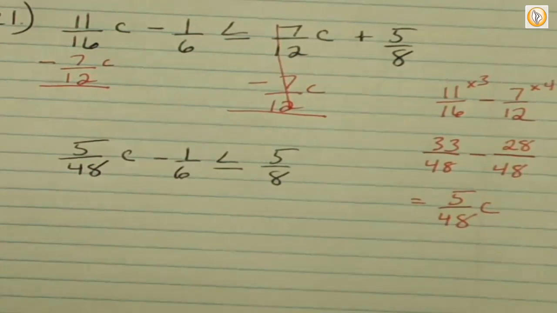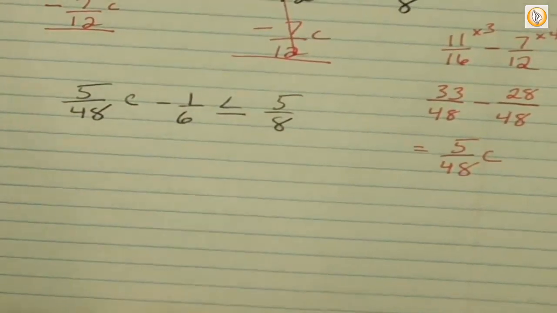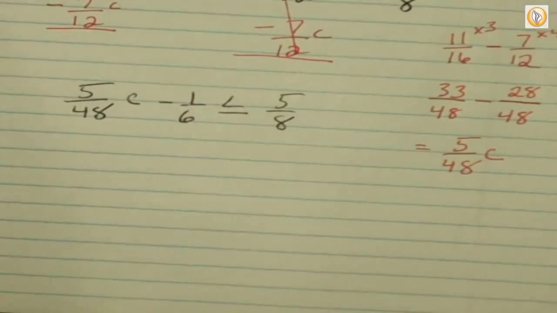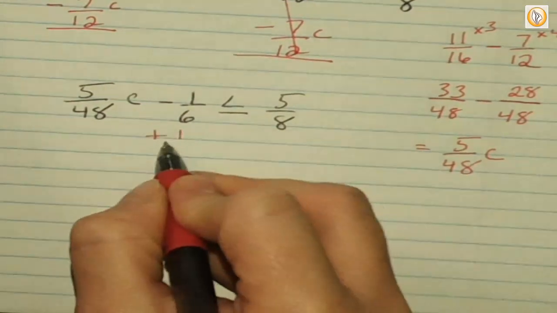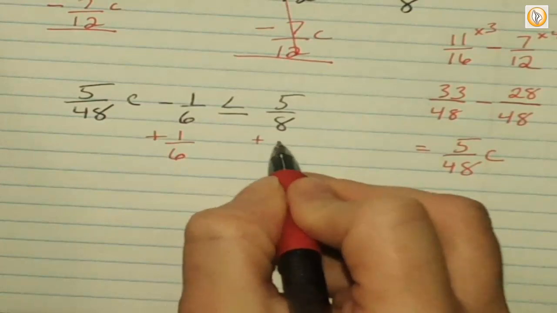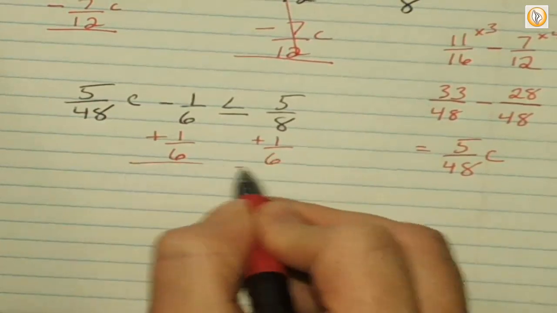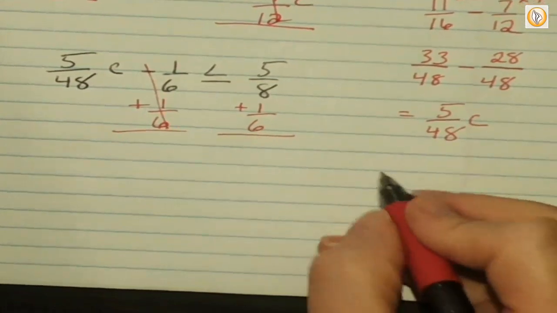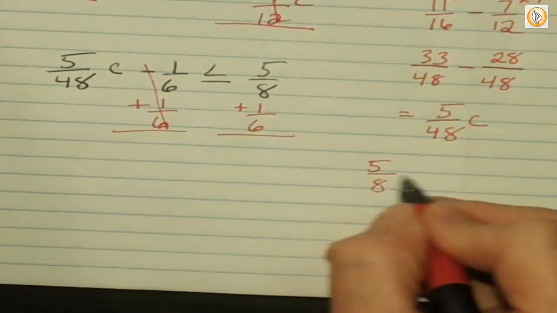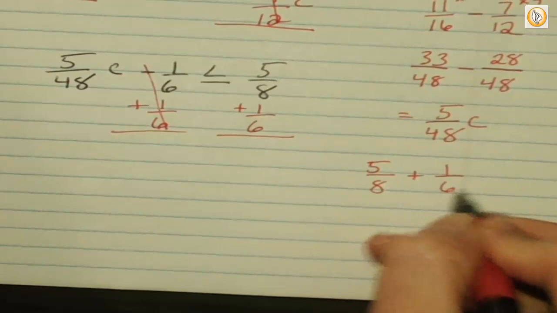All right, so chap, now what do I need to do? You need to get rid of the 1/6. And how do I do that? Add it to both sides. All right, so I'm adding 1/6 to both sides. Over here again, I'm going to do 5/8 plus 1/6.